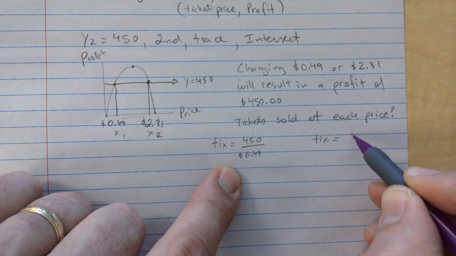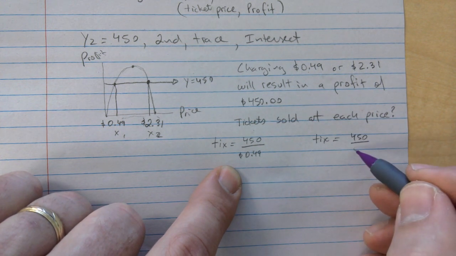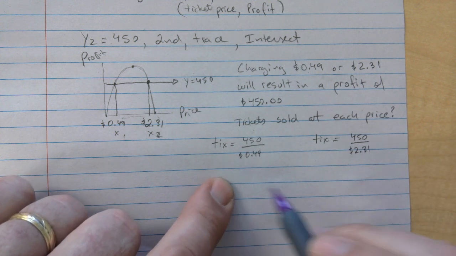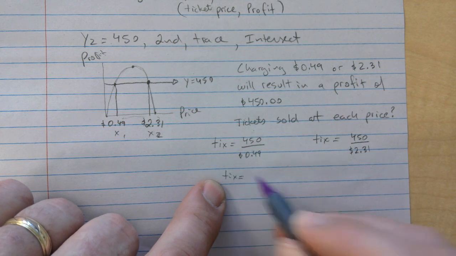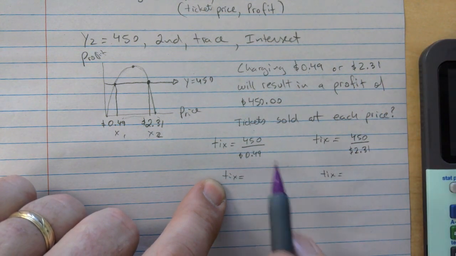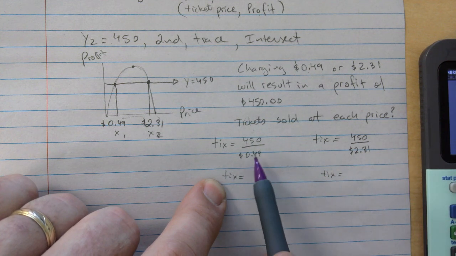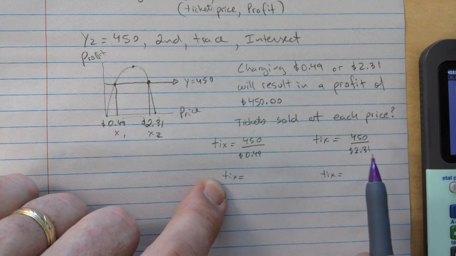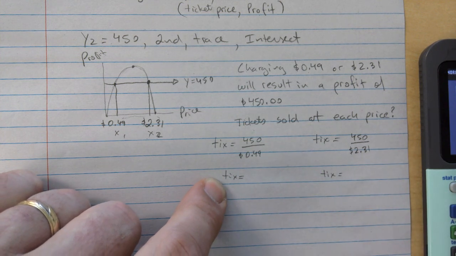And here you would go 450 divided by 2.31. Okay. So let's find out how many tickets we would sell under each. You're going to sell more here than here, right? You're going to sell more tickets at a lower price than here because you're making the same amount.